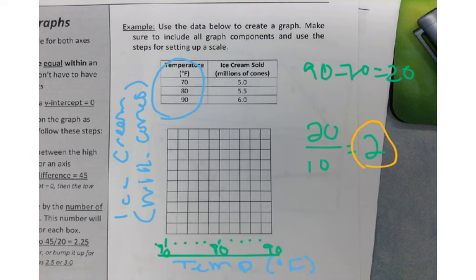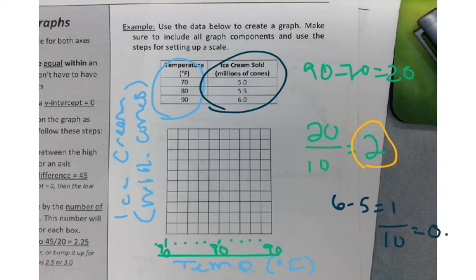So the next thing I'm going to do is the y-axis. I'm going to take my difference once again, so 6 minus 5, which equals 1. And I'm going to divide by how many boxes, which is 10 in this case. And so I'm getting 0.1. So I'm going to start with 5 down here at the lowest point on that axis, and then I'm going to increase by 0.1. For this one I'm going to label every 5. So 1, 2, 3, 4, 5, so this would be 5.5. And then 1, 2, 3, 4, 5, so this would be 6.0. And there you go. You have your graph labeled.